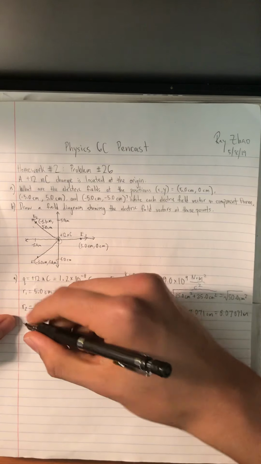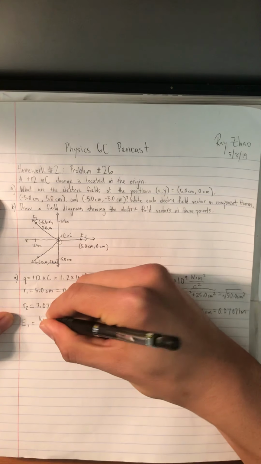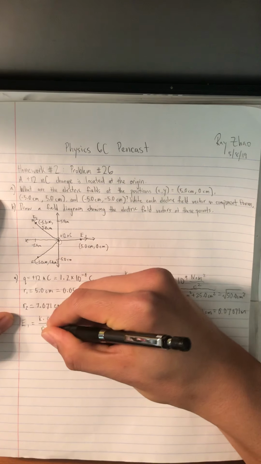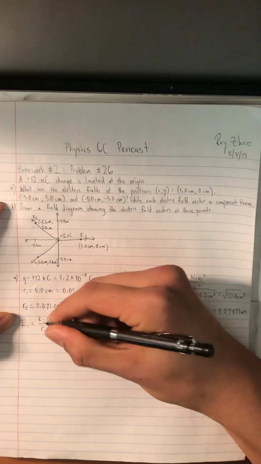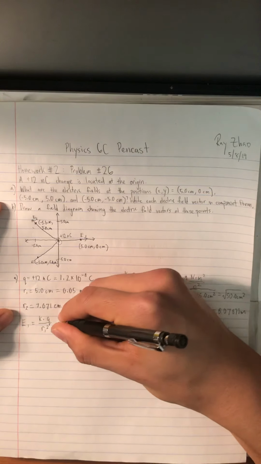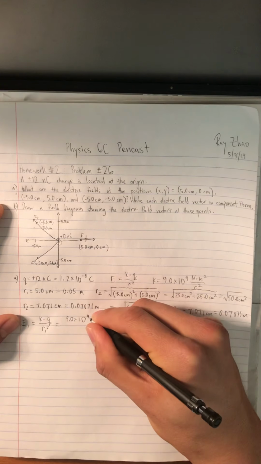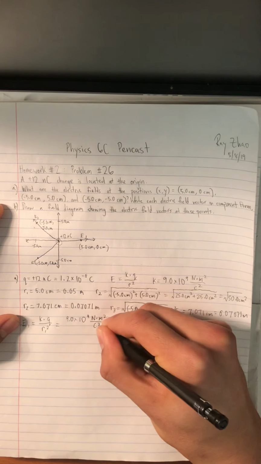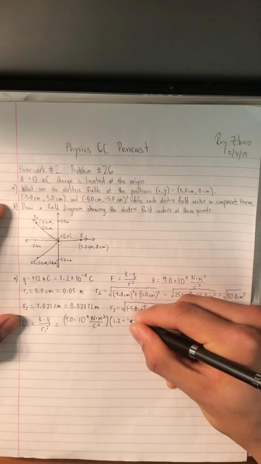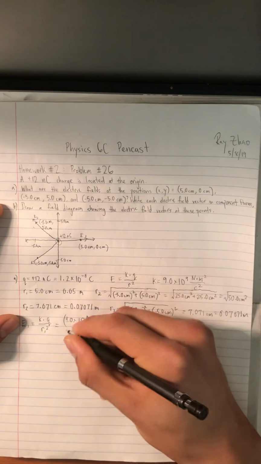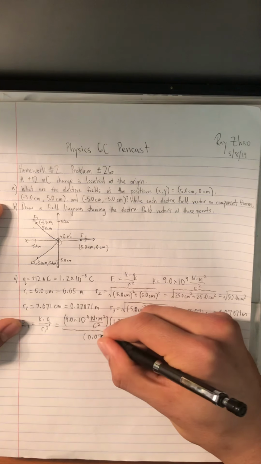Now, to find the value of the first electric field, we will use Coulomb's constant multiplied by the charge over the distance between the point and the origin, which we found earlier, squared, which gives us 9.0 times 10 to the 9th newtons times meters squared over coulomb squared, multiplied by the charge, which is 1.2 times 10 to the negative 8th coulombs, all over the distance squared, which is 0.05 meters.